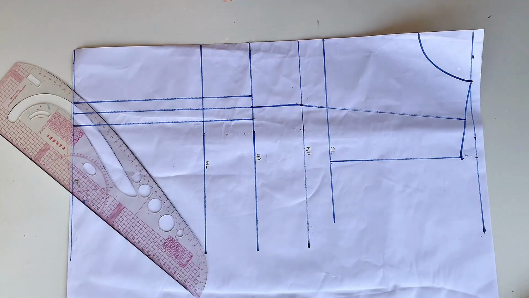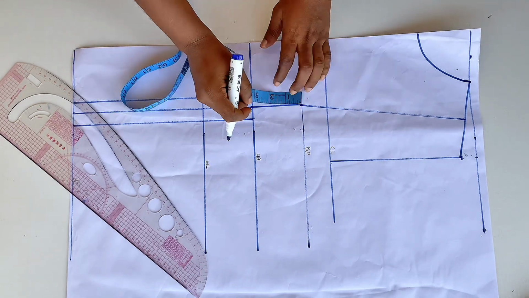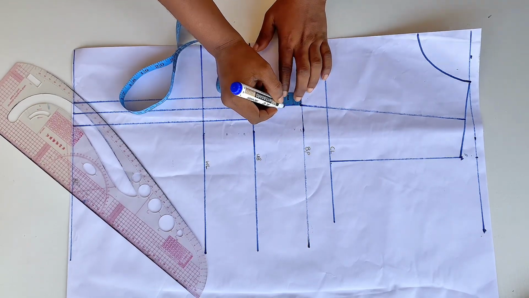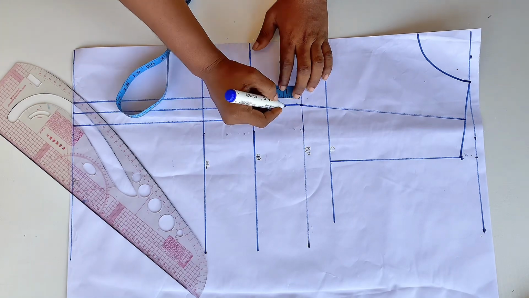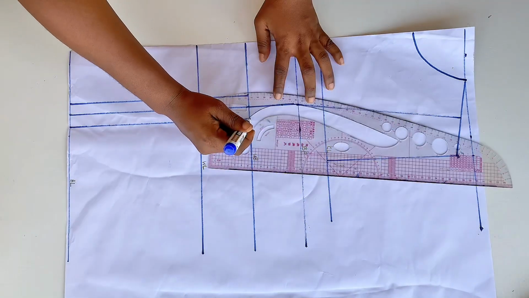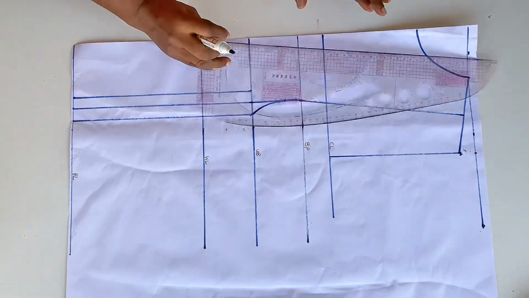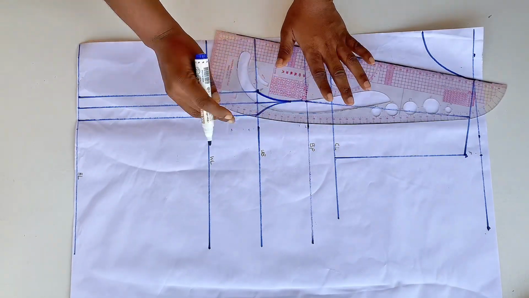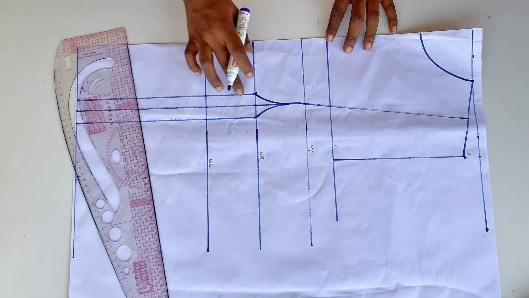Then from my bust line, I'll come down by 1 inch. This is to give room for your bust to sit properly. And then from that 1 inch, I'm going to connect my darts in a slight curve to avoid any sharpness.